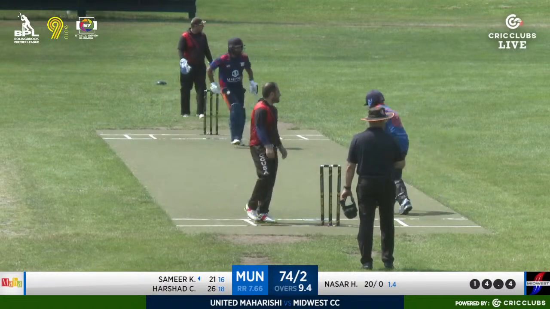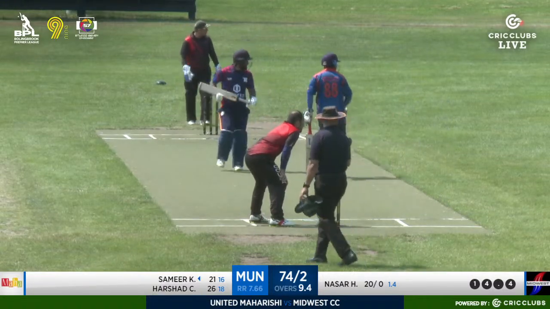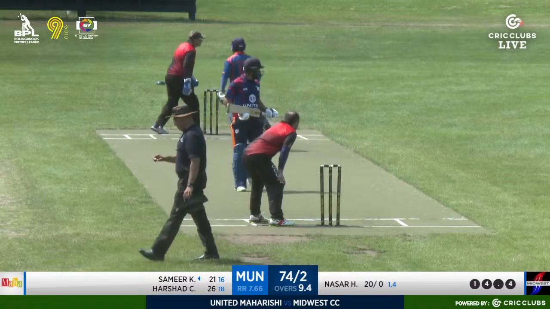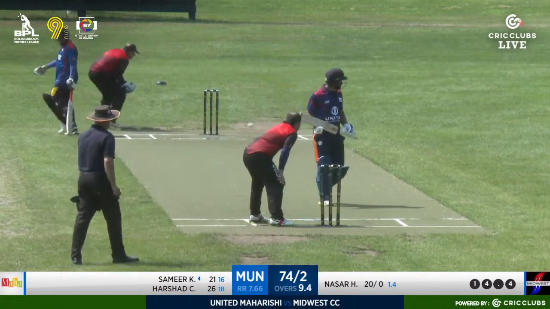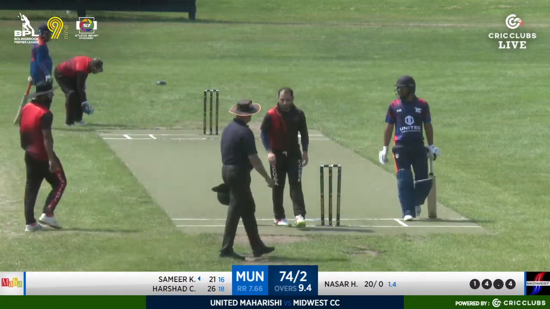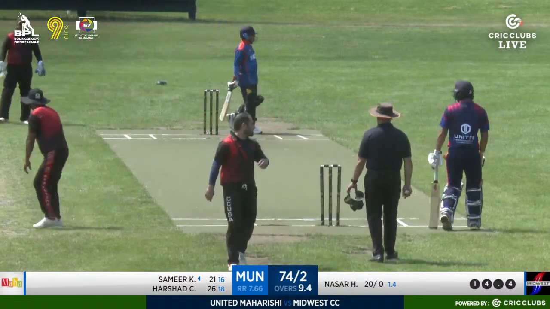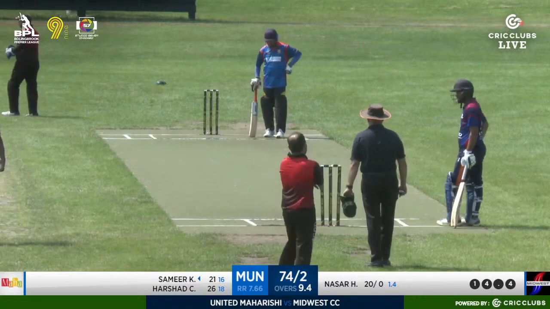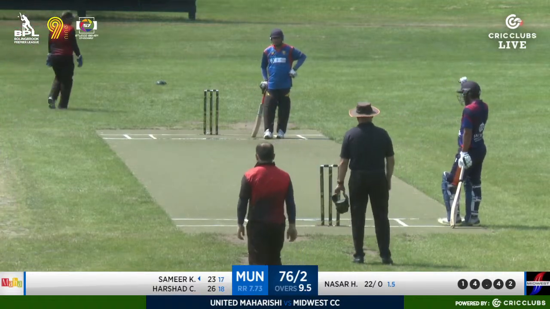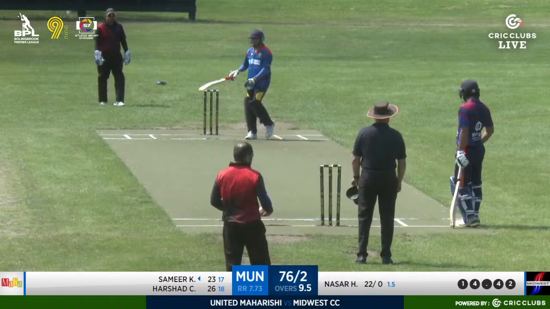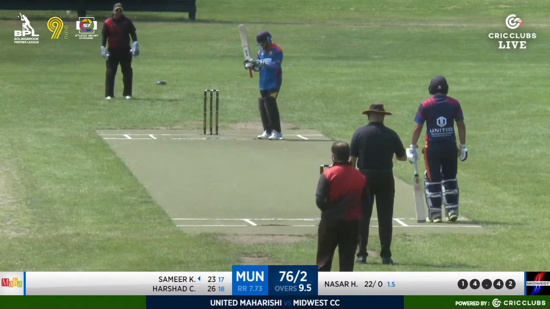Another good shot by Samir. Doesn't quite make it to the boundary, for 2 runs. We have Samir being accused of playing tennis ball cricket by the crowd, but he's certainly doing wonders to the leather ball right now. 1 ball remaining in this over.